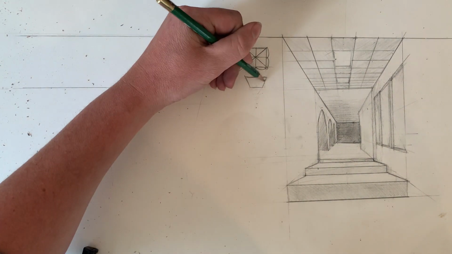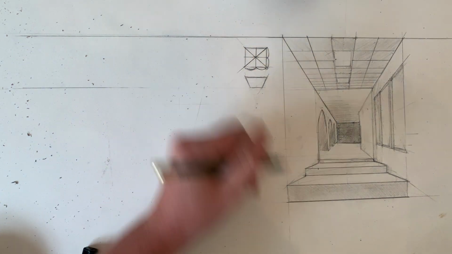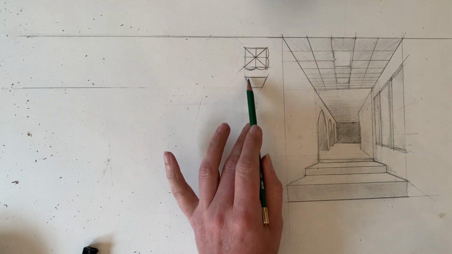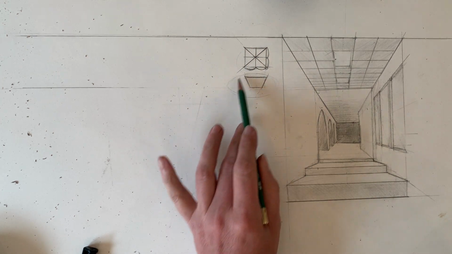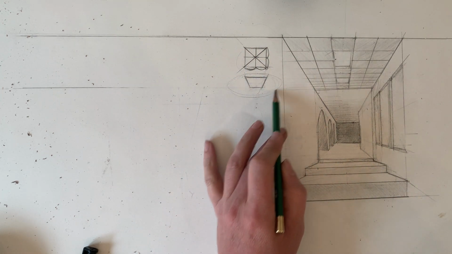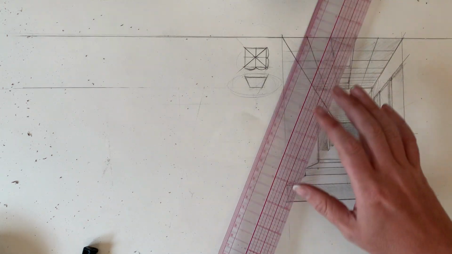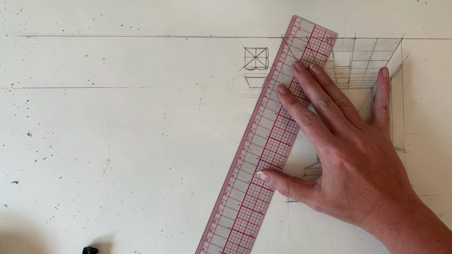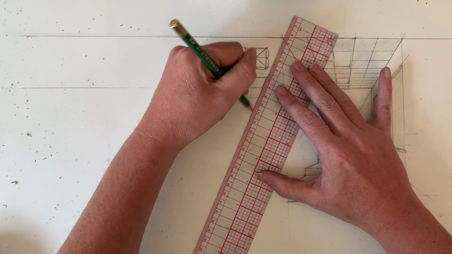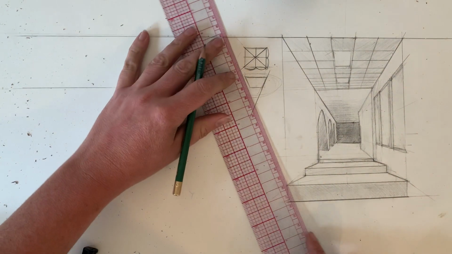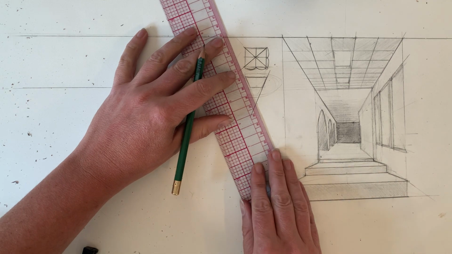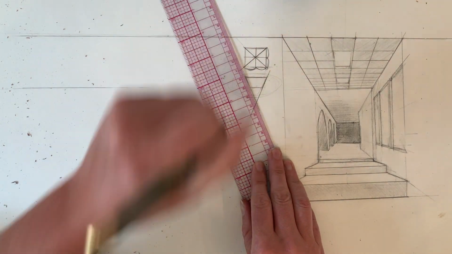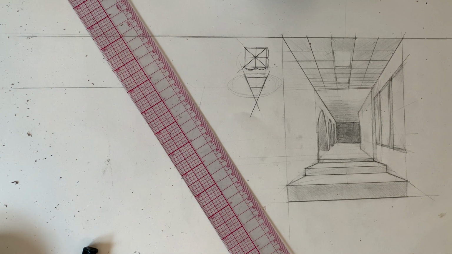When we encounter a square in perspective, instead of looking like a regular square, it appears to us skewed and looks more like a trapezoid. The edges that were perfectly vertical now appear to converge towards a vanishing point.